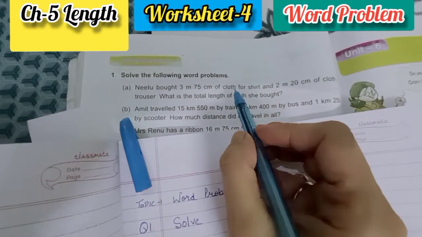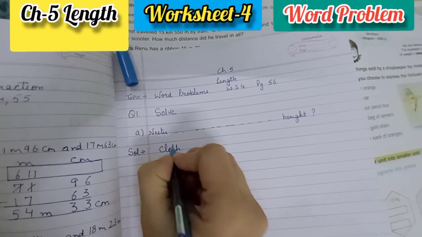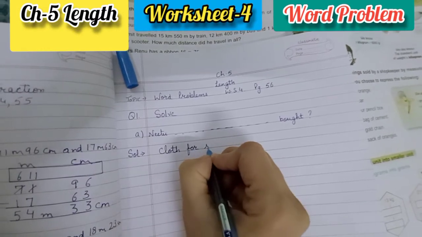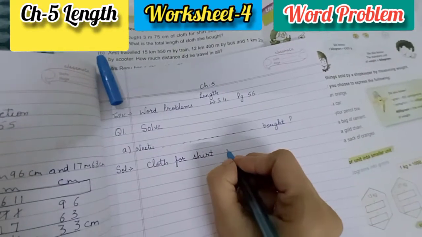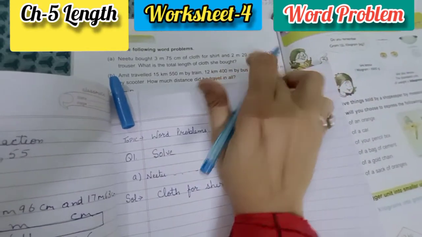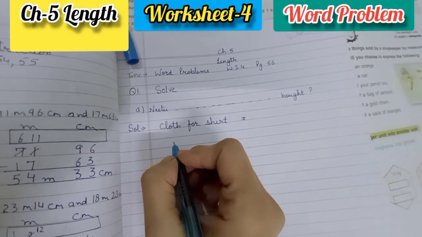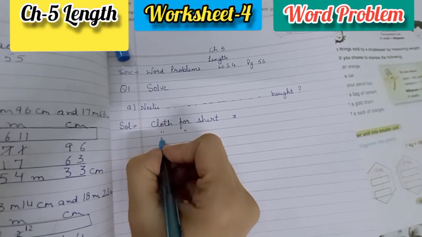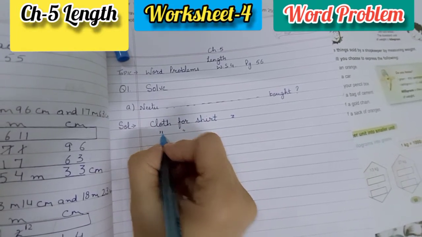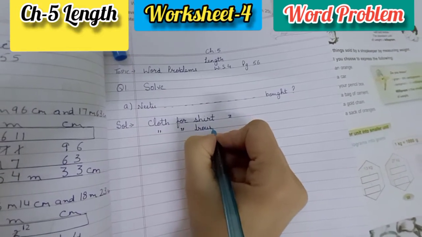Now here we have cloth for shirt. So first of all we will write cloth for shirt. Then she bought cloth for trouser. So we will write cloth for trouser. Here you put dash dash. Instead of writing the same word, put this dash in the center. Trouser.